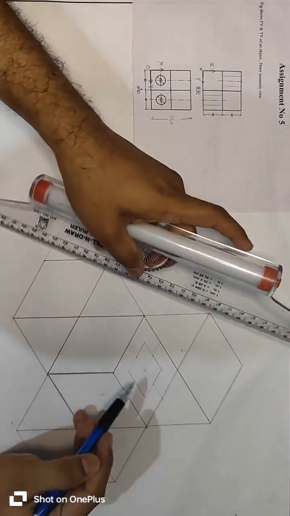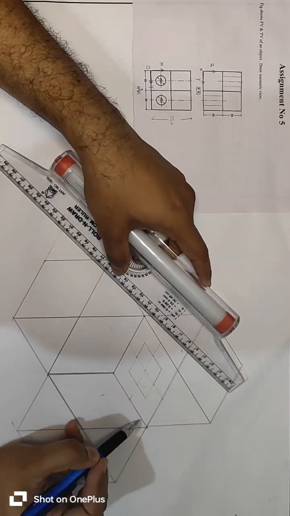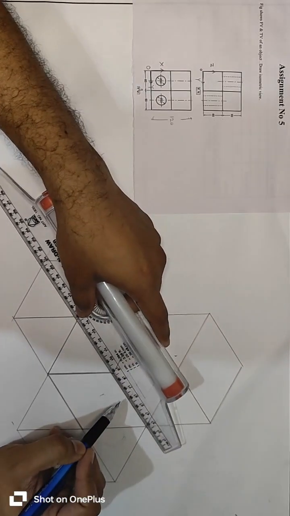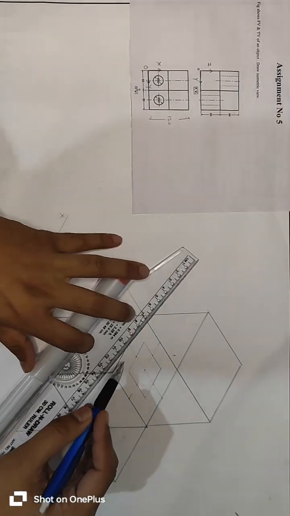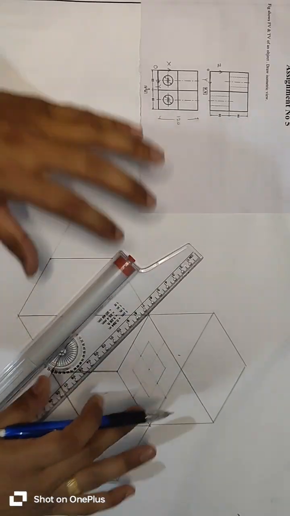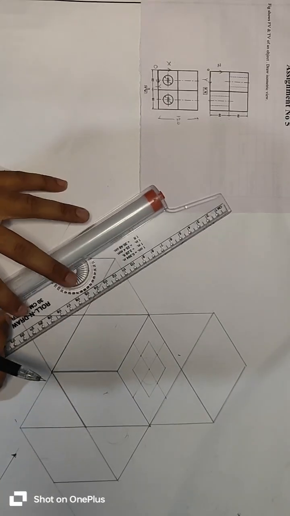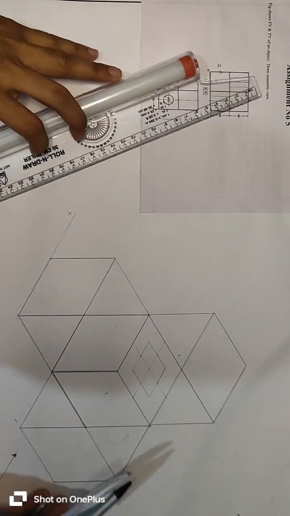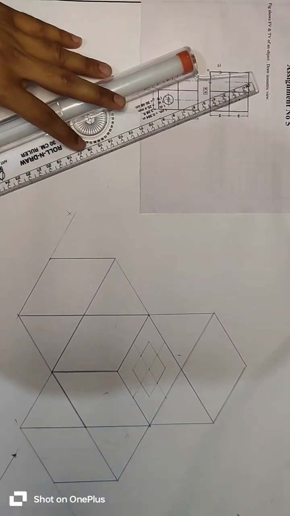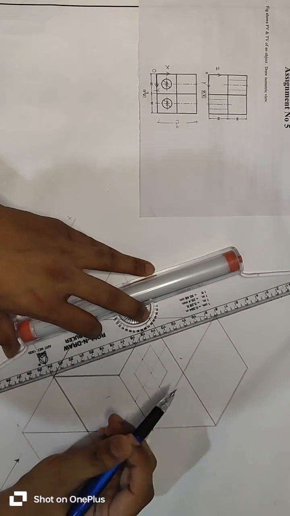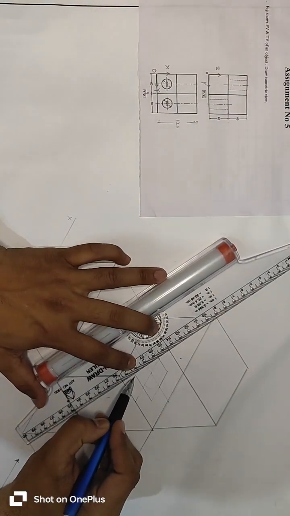From this point we will draw a line parallel to this line, and we will get a small rhombus concentric with the outer rhombus. Now with the help of the four center method, we will draw an isometric circle in this small rhombus.